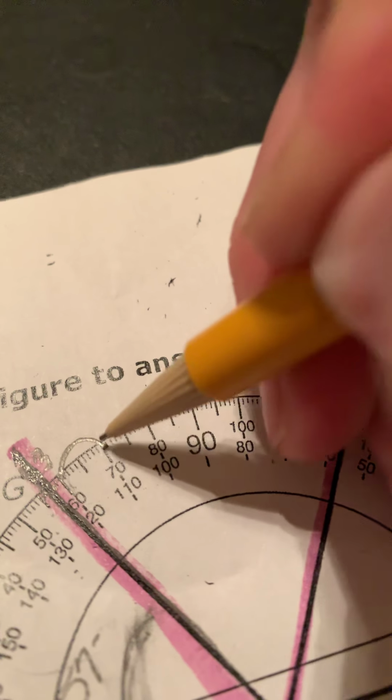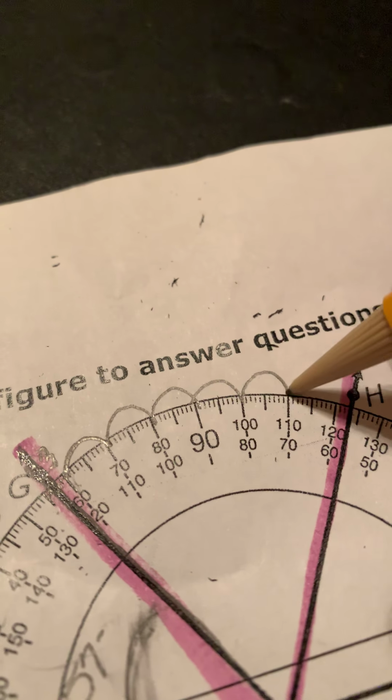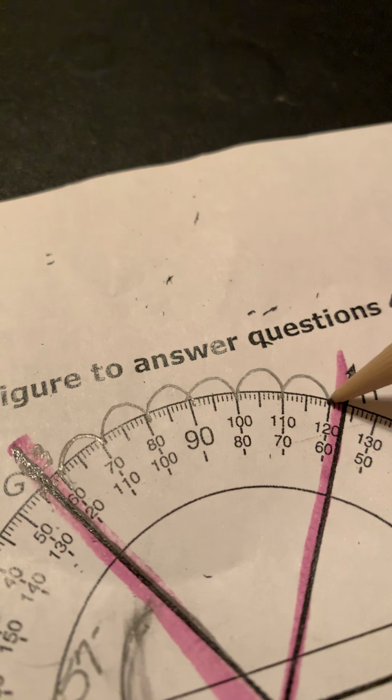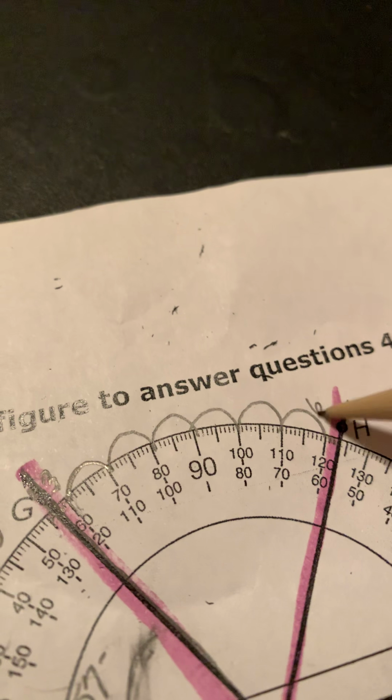How much is in between each measure? 10. So let's count by 10s. And as we count by 10s, you should be jumping. Ready? 10, 20, 30, 40, 50, 60, 61, 62, 63, plus 3. 3 plus 3 is a 6. So we've got a 66-degree angle.